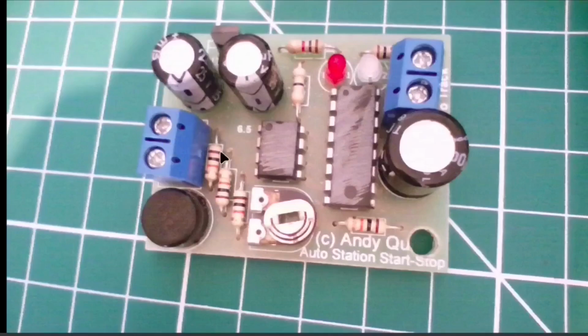Well, the obvious components are the big capacitors. There's a couple of LEDs. There are resistors and a potentiometer. There's what is probably a full bridge rectifier. There are these two ICs, which are the big unknowns.